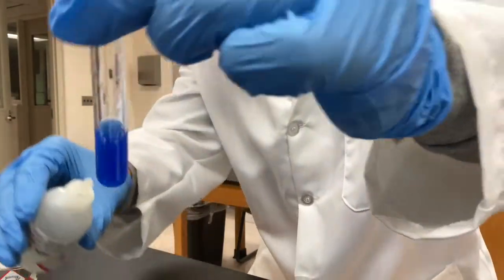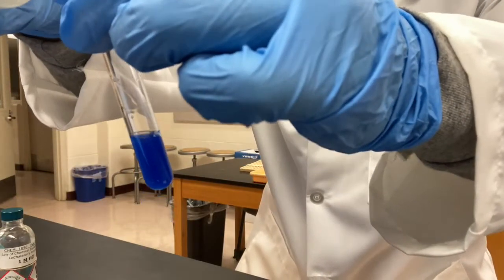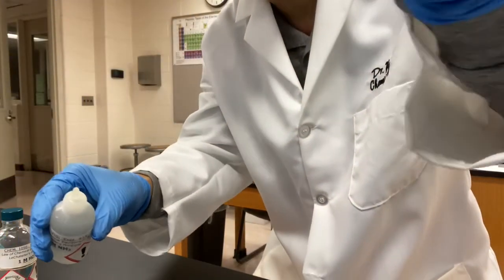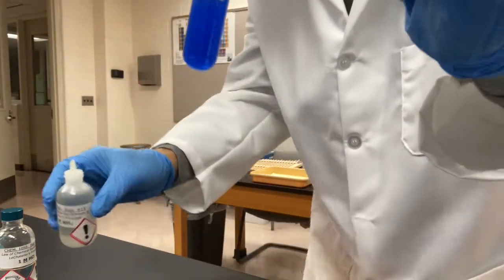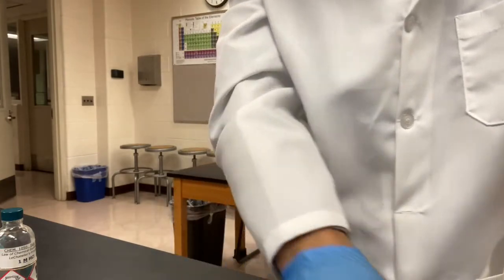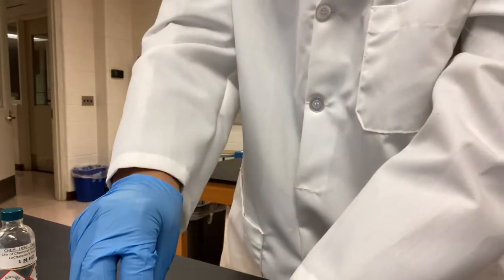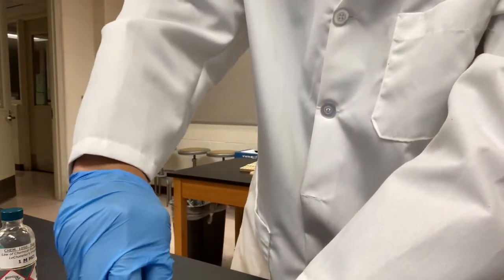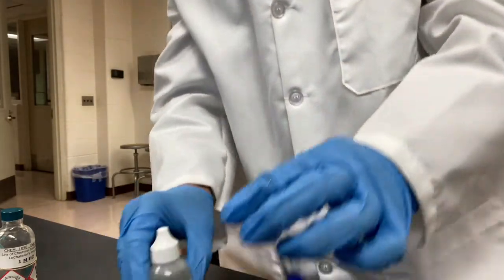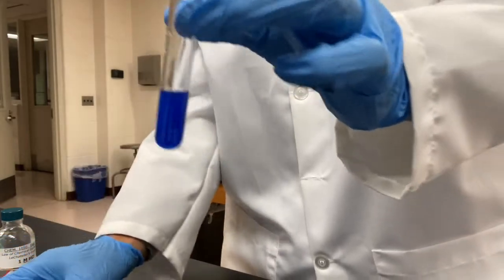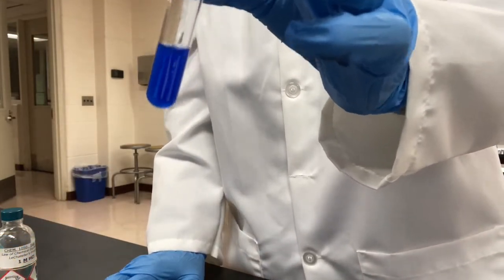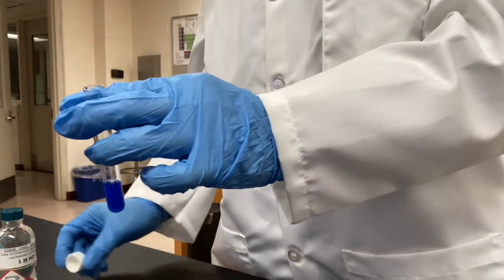Okay, let me add 1 more to see if it changes. 14, the same. Okay, 14 drops. Either 13 or 14, but let's say 14. 14 drops, the color changed to dark blue. Okay, record the color and the drops of ammonia added on your report sheet.